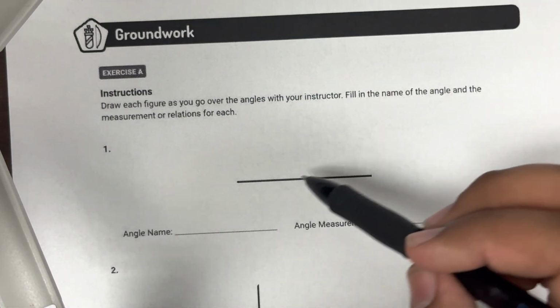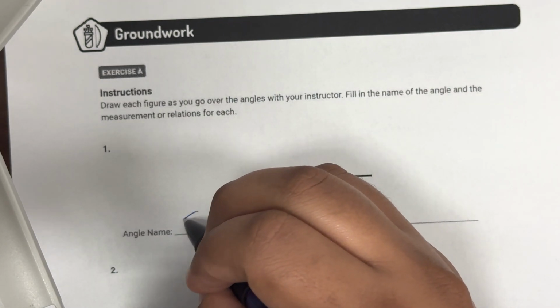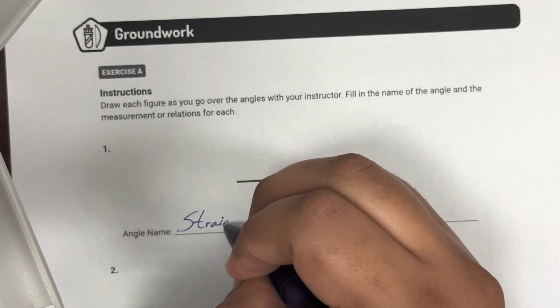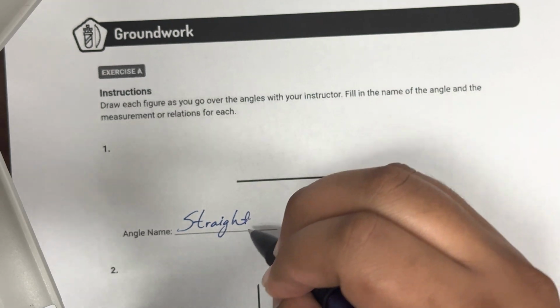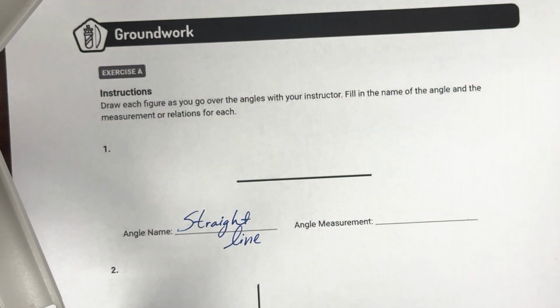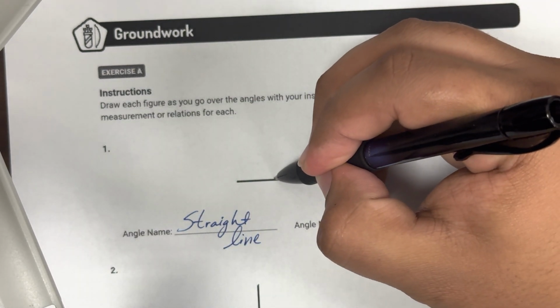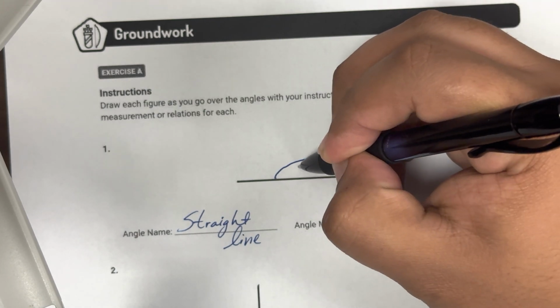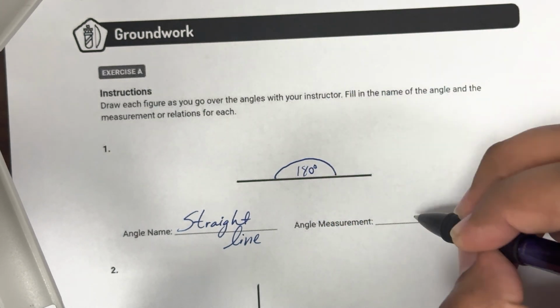The name of this angle, and it's kind of funny, it's just called a straight line. Angle measurement is a semicircle, 180 degrees.